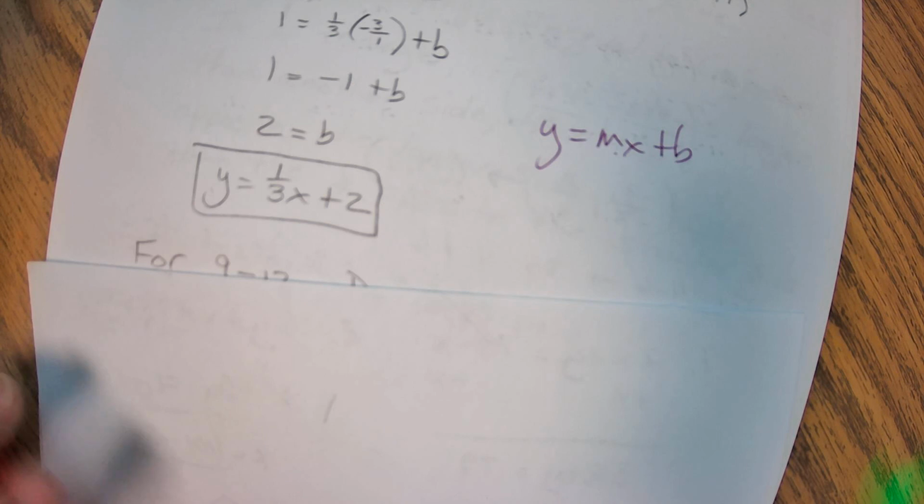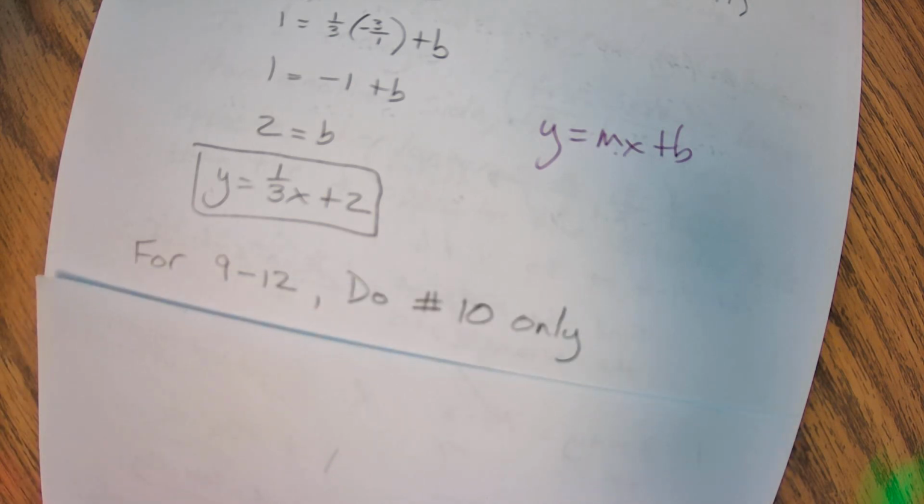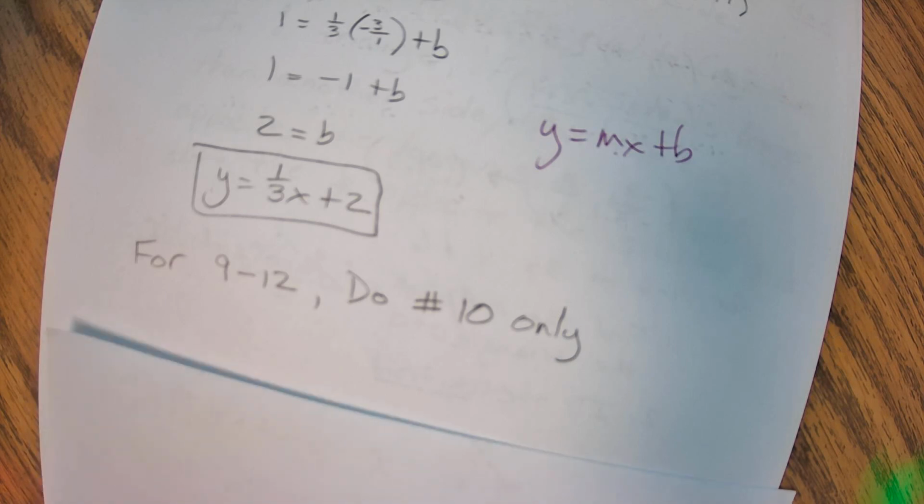So for 9 through 12, you only need to do one of those. I want you to do number 10 only. And that's it for 4.2.